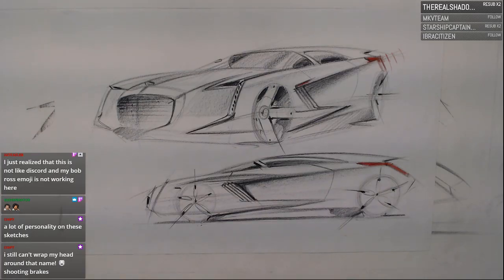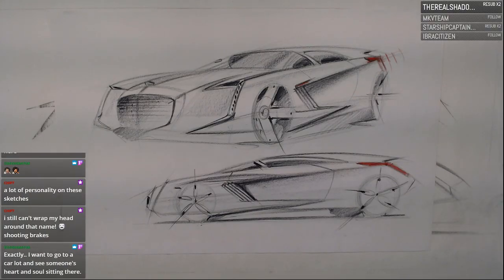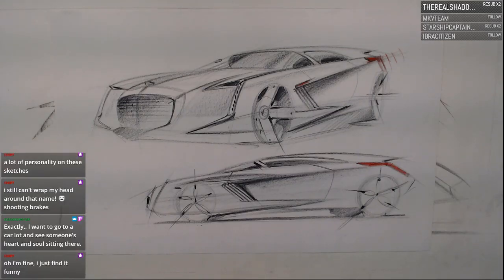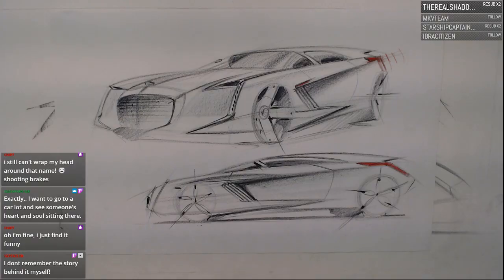Did my definition confuse you there, Chip, or are you okay with that? Exactly. You want to go to a car lot and see someone sitting there. Oh, I'm fine. Yeah, it does sound funny. You've got a shooting brake, but again, the brake was. It's interesting. The historical reference to the term brake came from. I don't remember the story behind it myself.